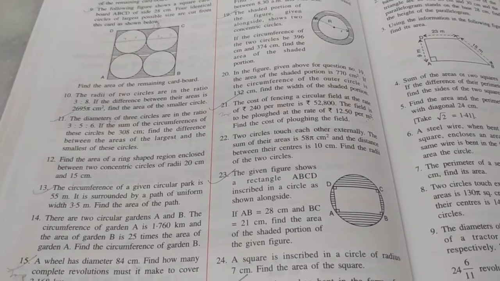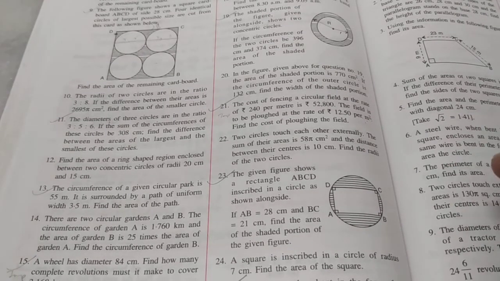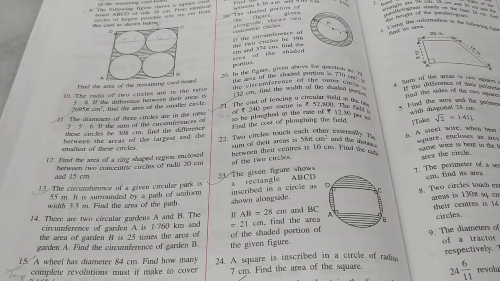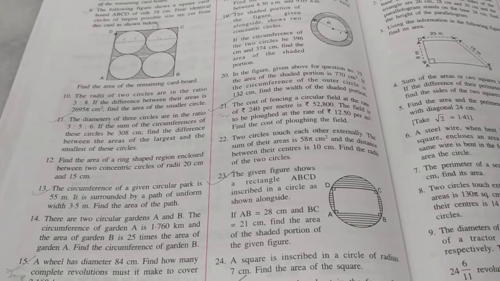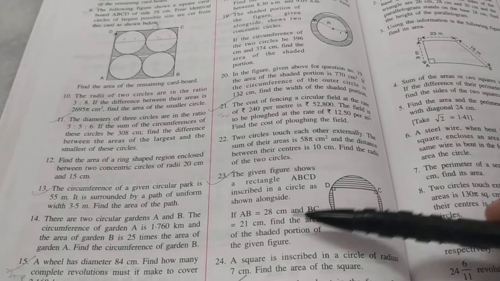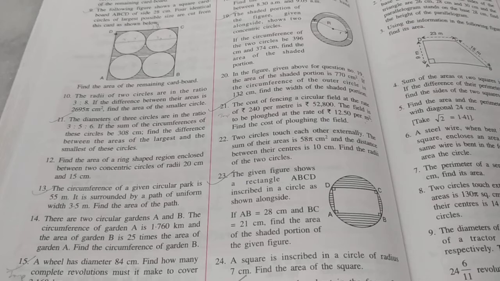In the 23rd sum, inside this circle we have a rectangle. So it's a circle for this rectangle. The vertices are touching. The values of the length and the breadth are given, and we have to find the area of the shaded portion, which will be area of the circle minus area of the rectangle. Area of the rectangle would be easy to find, its length into breadth, whose values are given. But for area of a circle, I need the radius, which is not given directly.